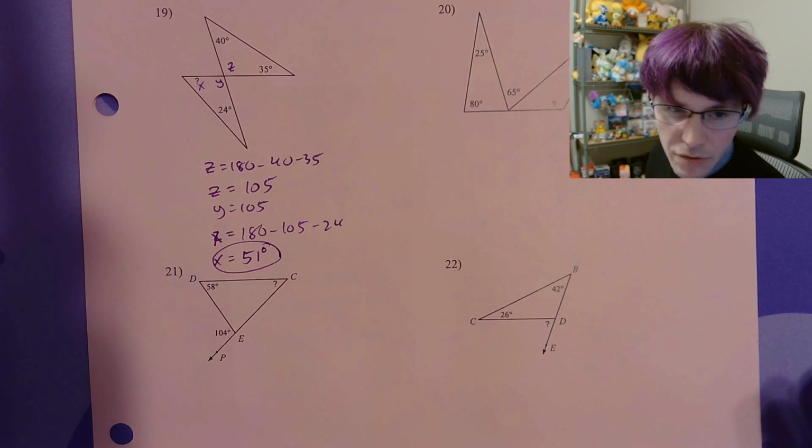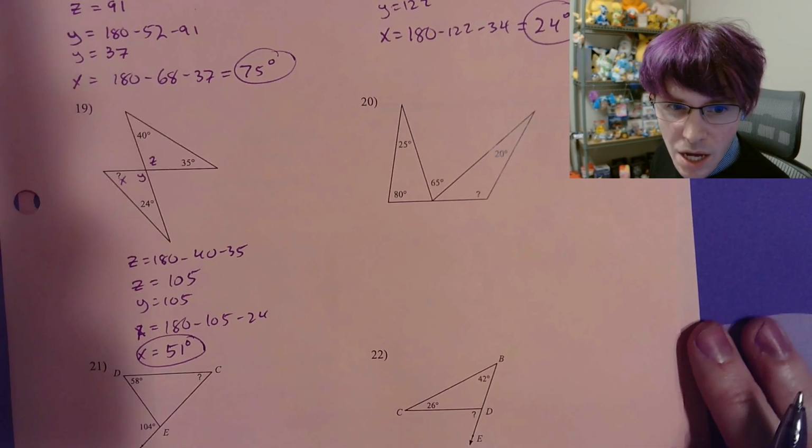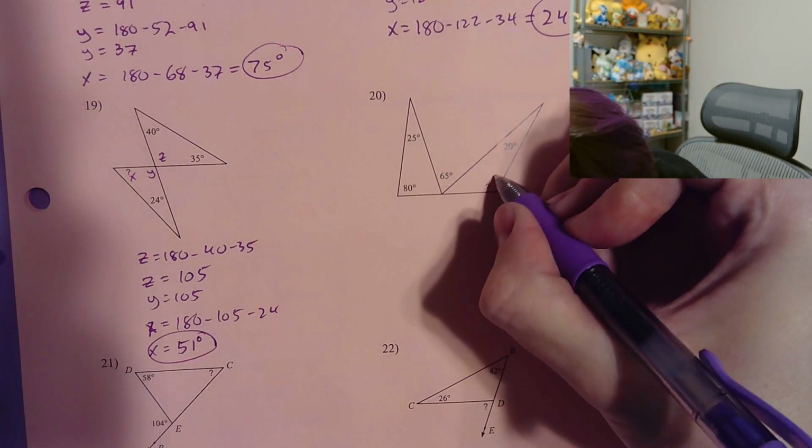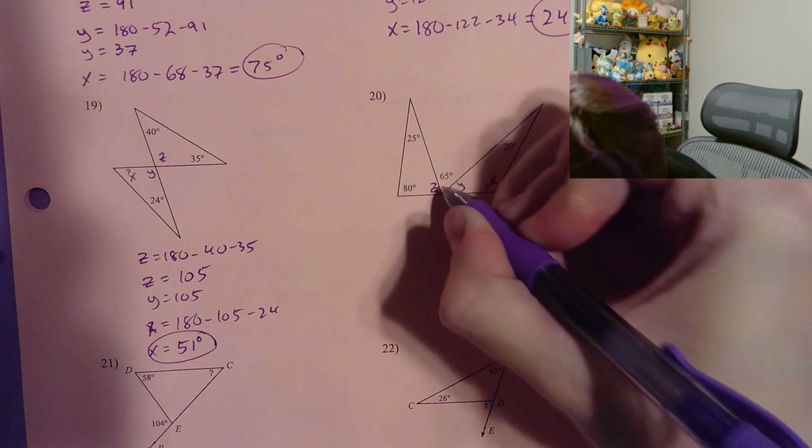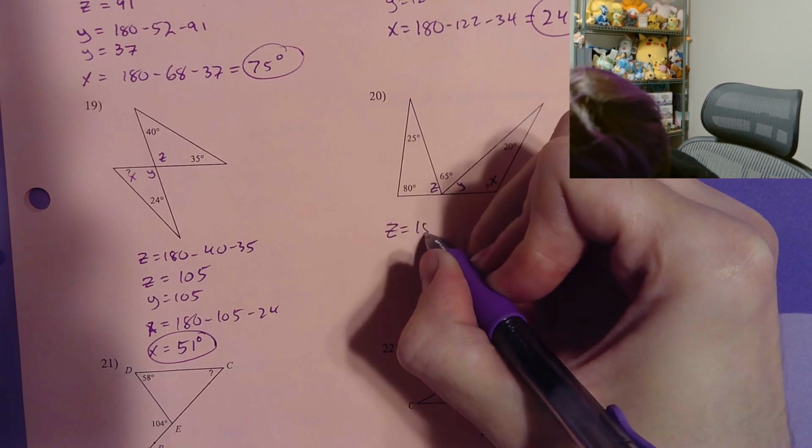Yeah, I don't know why I'm doubting myself. All right, number 20, same exact idea. And all these are nice, easy numbers. Look at that. We got an X, we got a Y, we got a Z. Same exact thing. There's really nothing different going on.